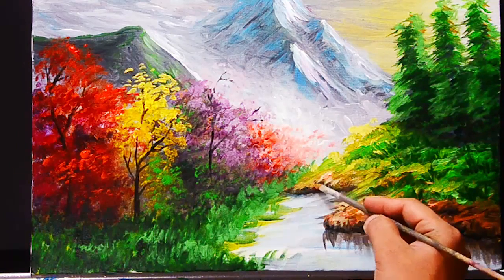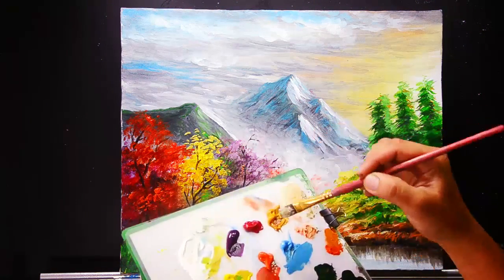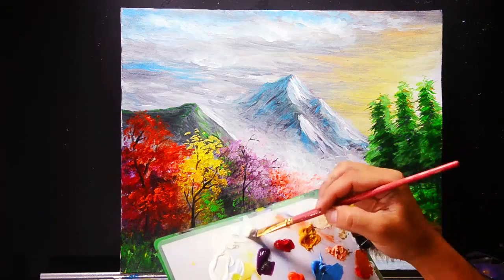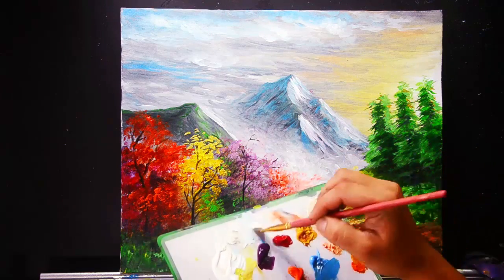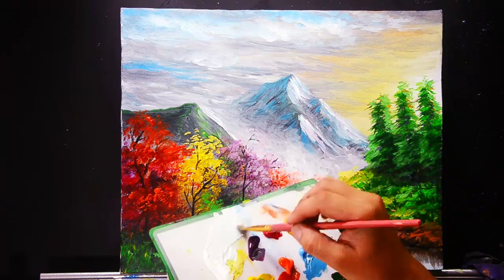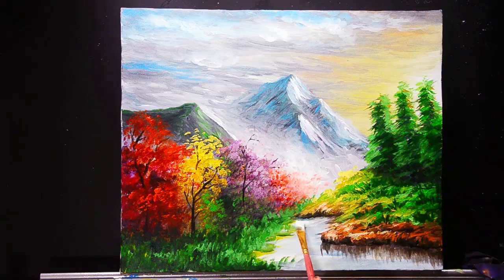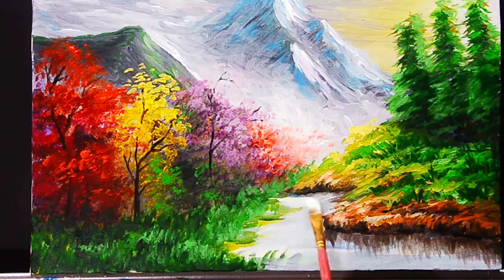Just looking good. And I'm going to add the detail. I'm going to add detail for this water here. I'm gonna mix the color of titanium white and the blue hue color, titanium white and the blue hue, to create a lighter sky blue color. And just paint to this area, to the side here.